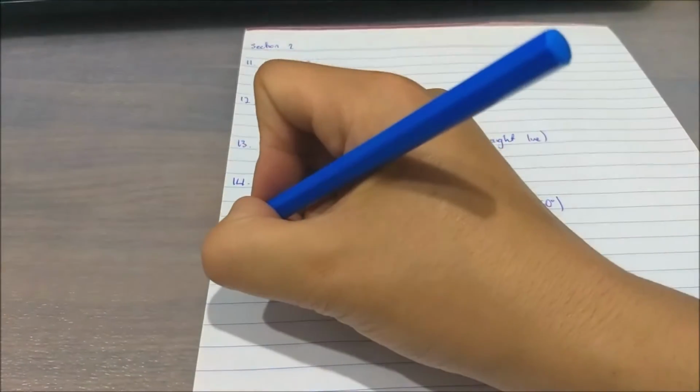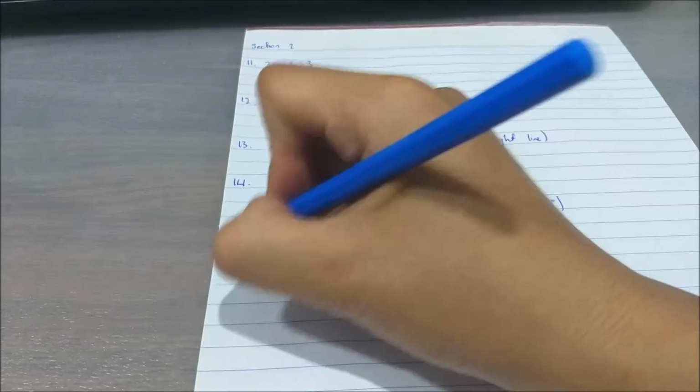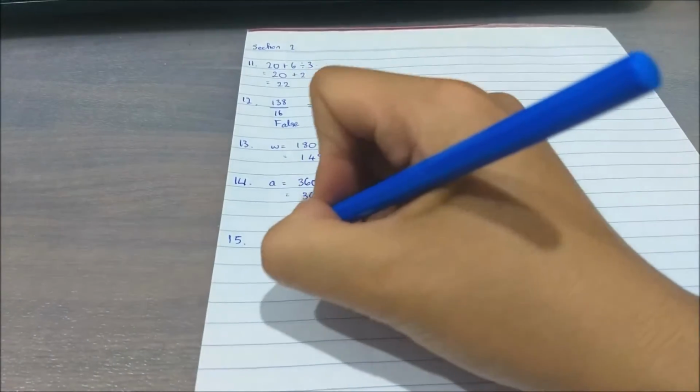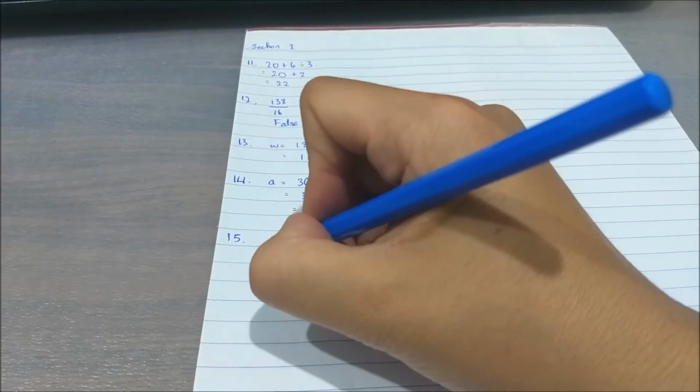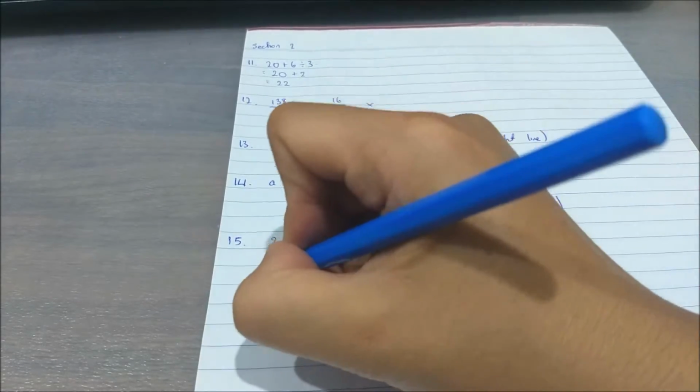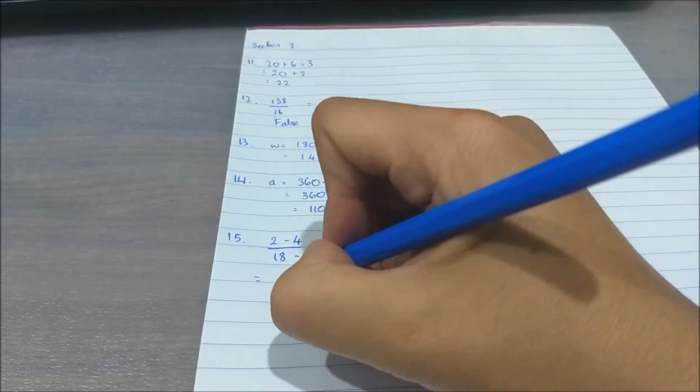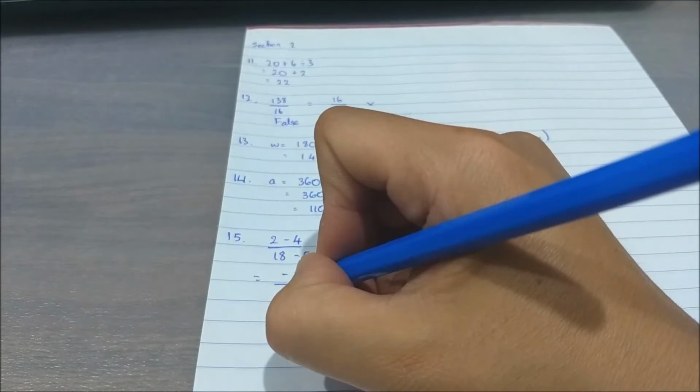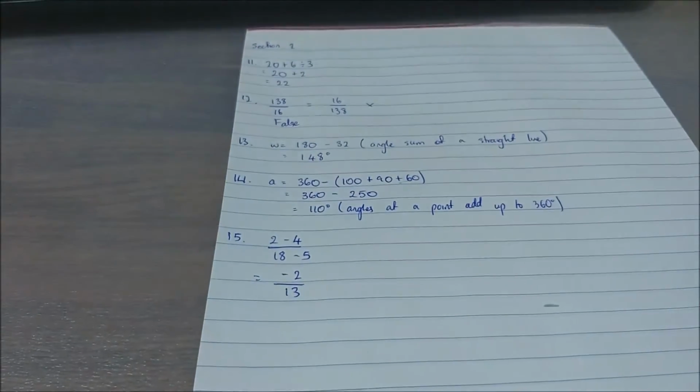Question 15. 2 minus 4 over 18. So 2 take away 4, that's negative 2. 18 take away 5, 13. That's it, simplified it.